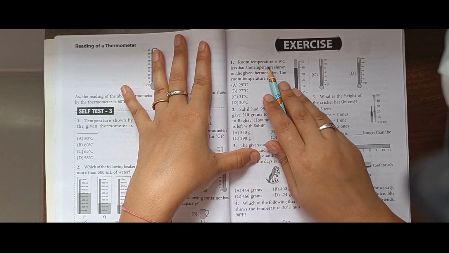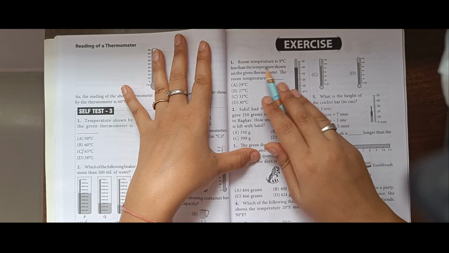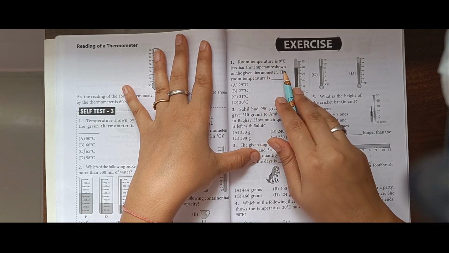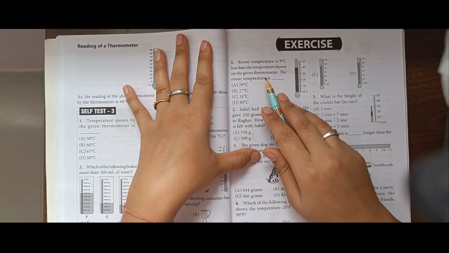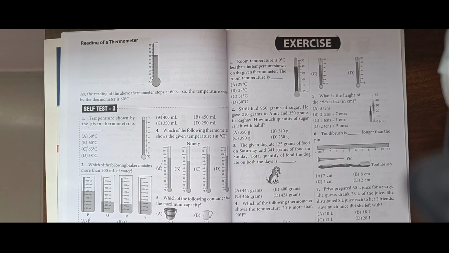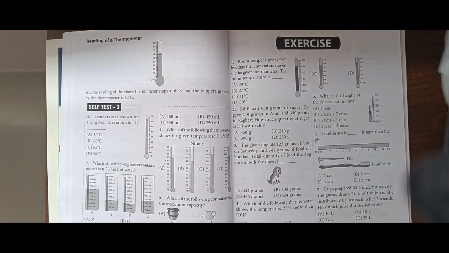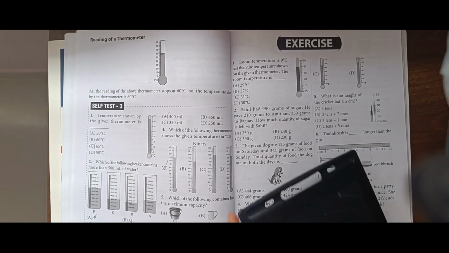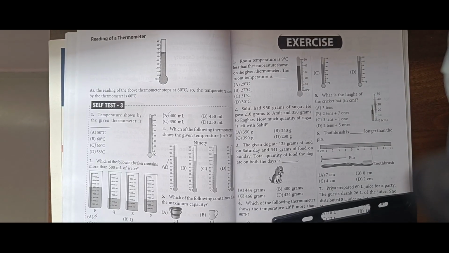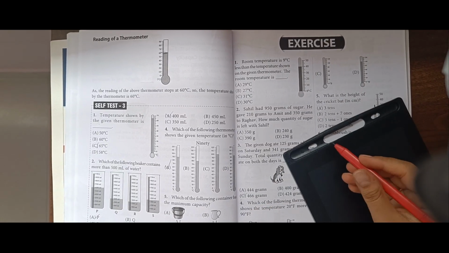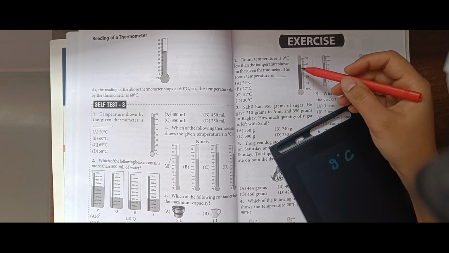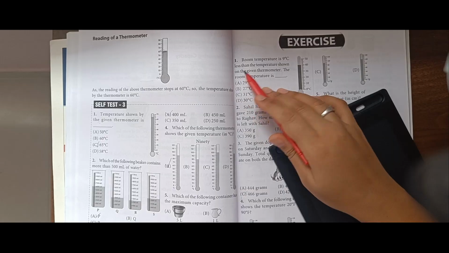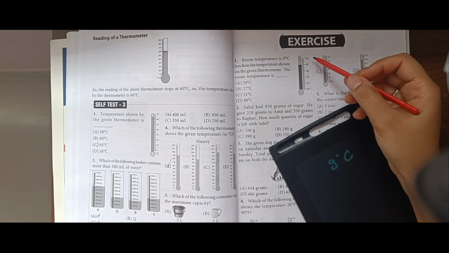First is: the room temperature is 9 degrees Celsius less than the temperature shown on the given thermometer. Okay kids, the room temperature is 9 degrees Celsius less than the temperature shown on the given thermometer. Less means we need to do subtraction.